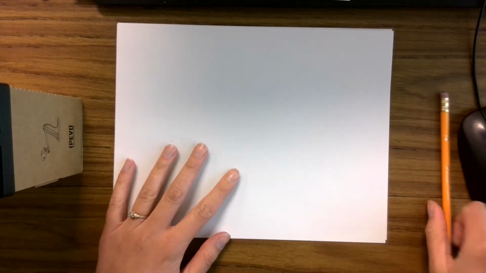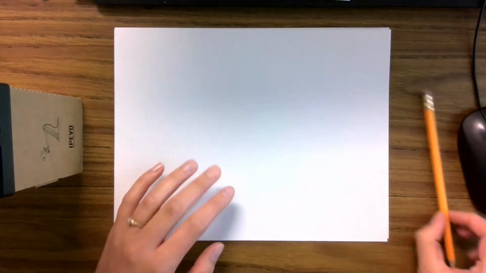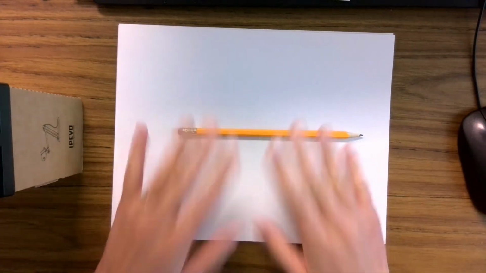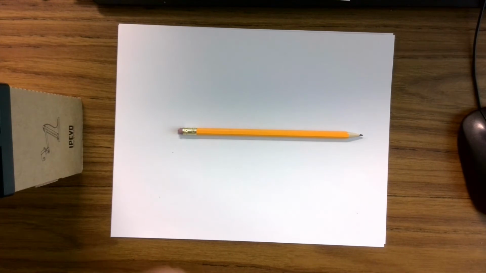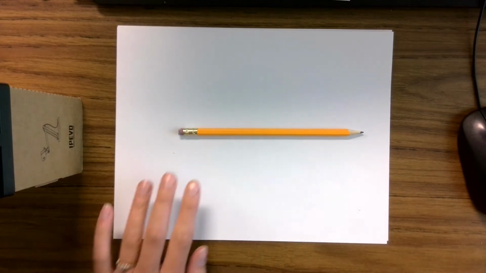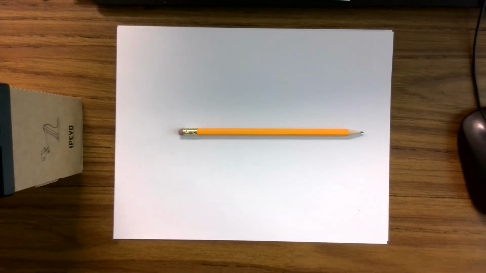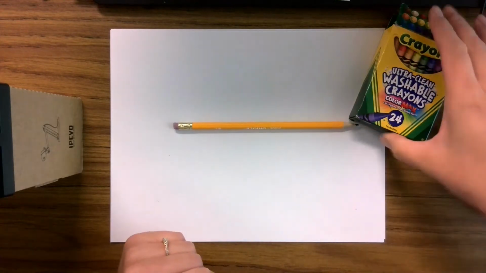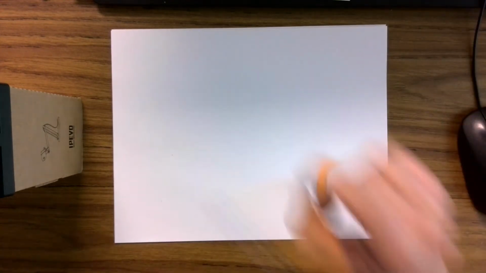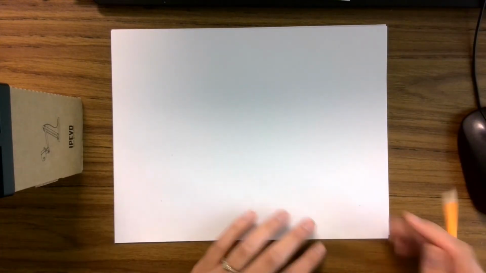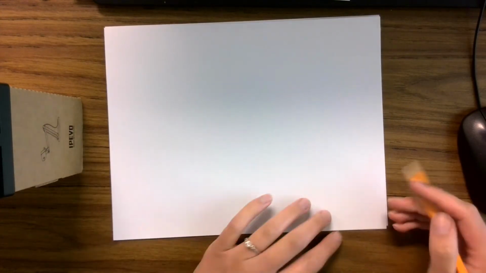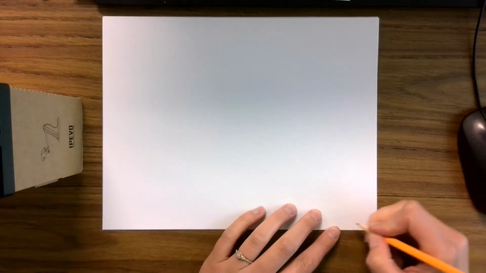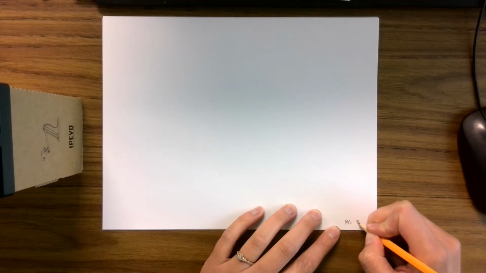So what we're going to do first, well, first of all, what you're going to need is a piece of paper, something to draw with, and something to color with. I've got crayons and a pencil, so that's what I'm going to be using. As we're drawing this, first you're going to write your name somewhere. I'm going to write it right here. You can write it on the back if you want.